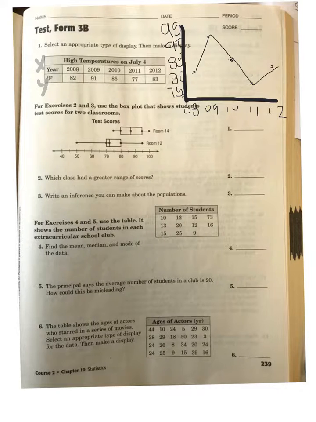For exercises 2 and 3, use the box plot that shows students' test scores for 2 classrooms. We have room 14 and room 12. Which class had a greater range of scores? So if we look at room 14, we see that they have 100 as their maximum and around 75 for their minimum. Therefore, their range is about 25.